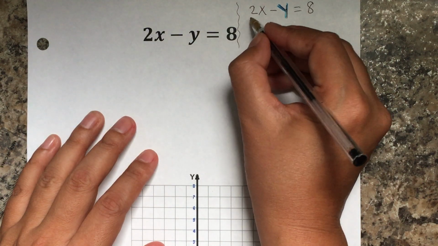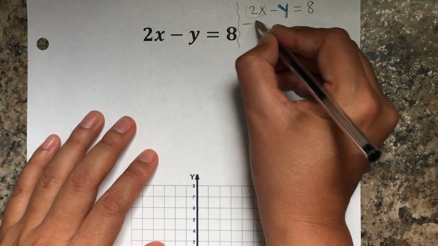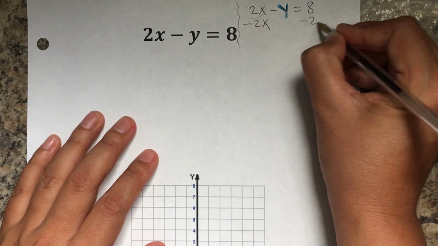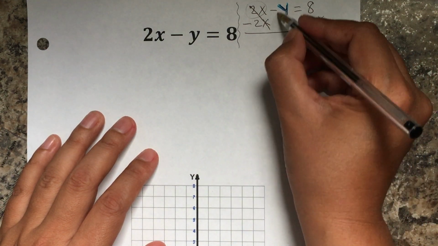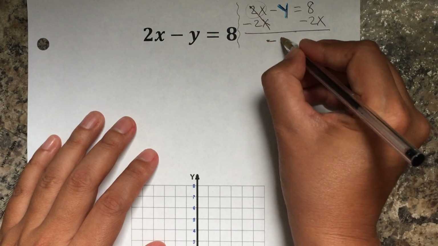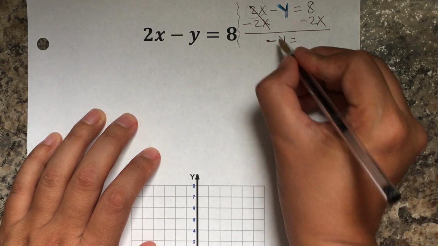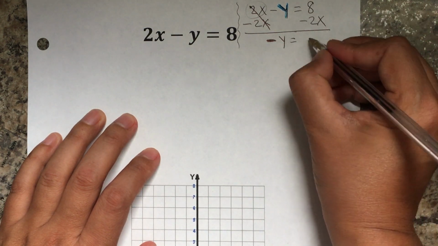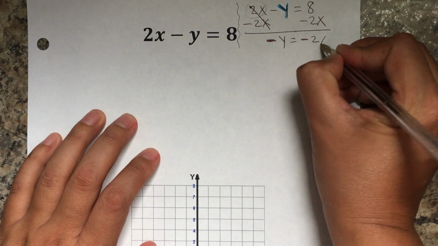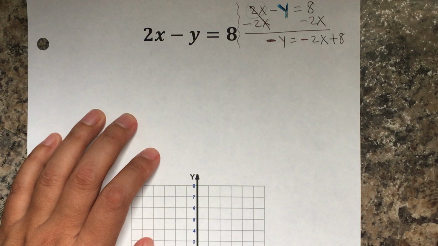So I'm first going to get rid of this term. If I'm adding, or if it's positive, I'm going to subtract 2x from both sides. I bring down the negative y. Don't forget the negative, it's right there. It belongs to the y, so it didn't disappear. These are not like terms, so I'm going to put the -2x first, and then plus 8 for the next one.